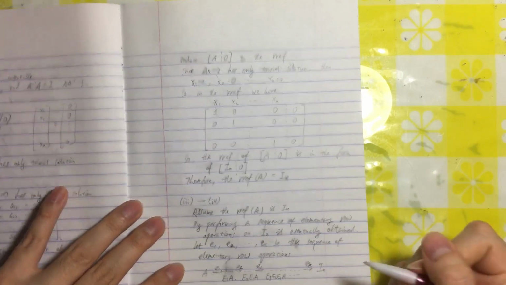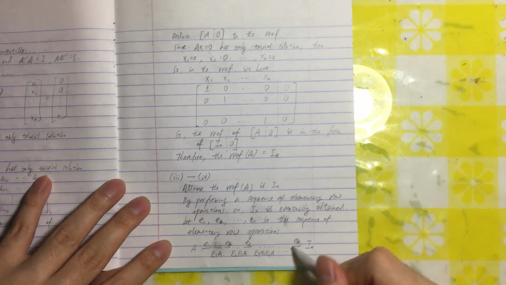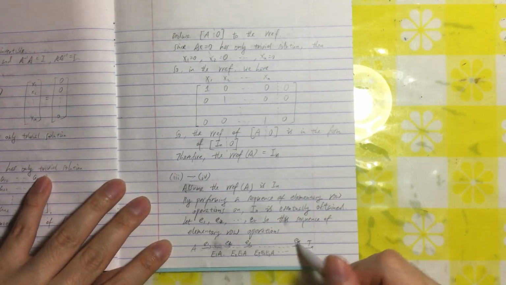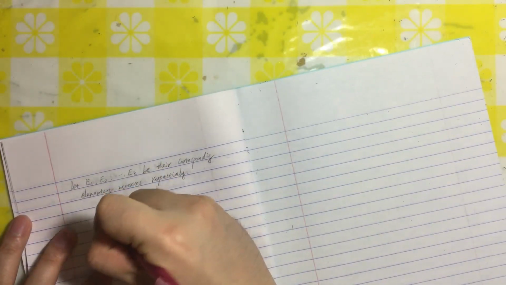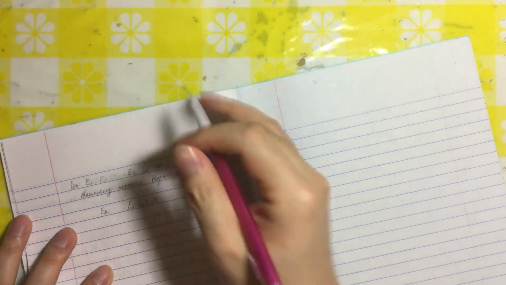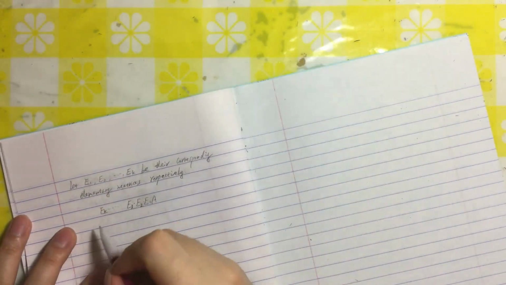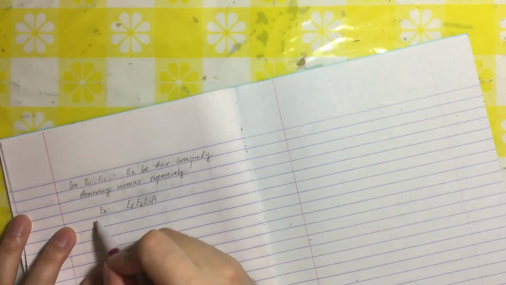Continue. Eventually, when I perform operation ek, I get a new matrix by using Ek times this matrix, always putting the elementary matrix Ek on the left side.